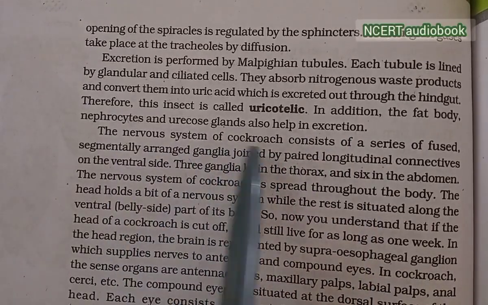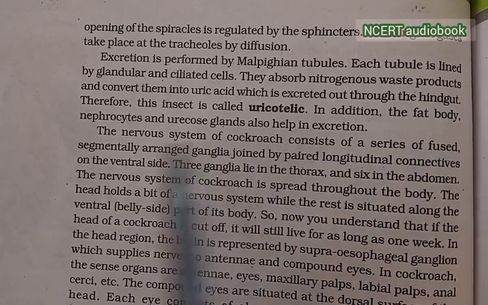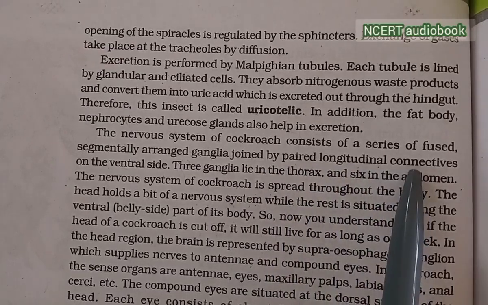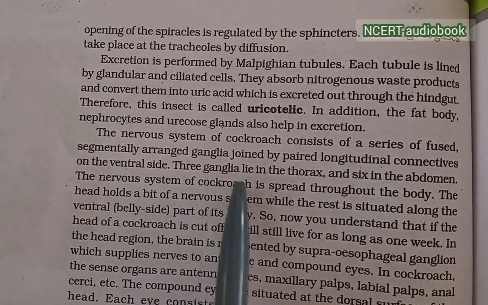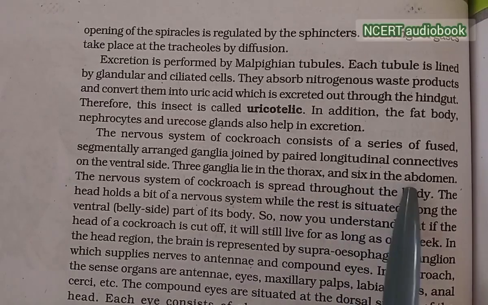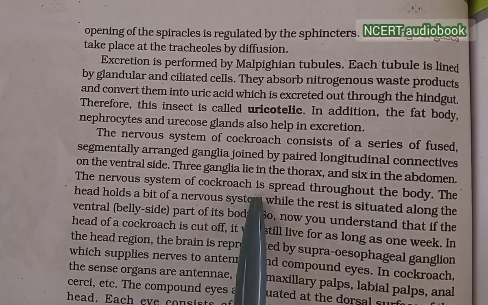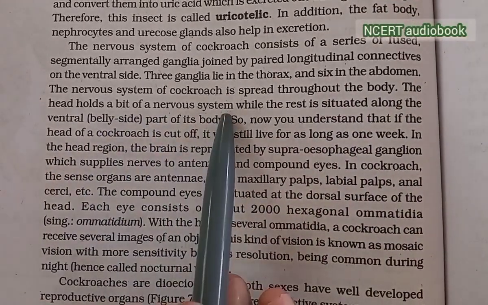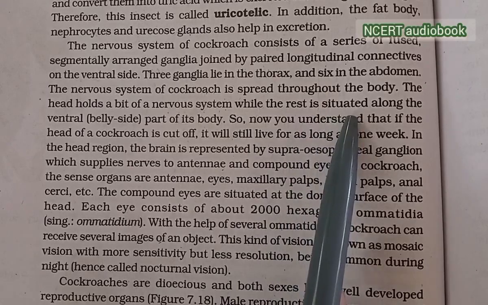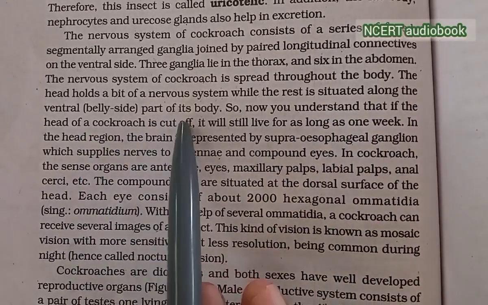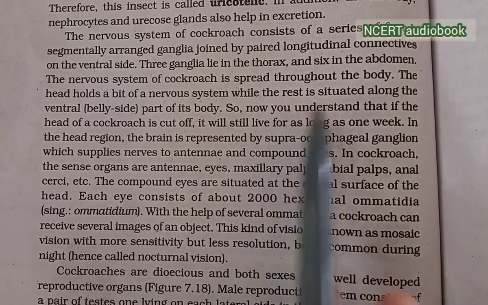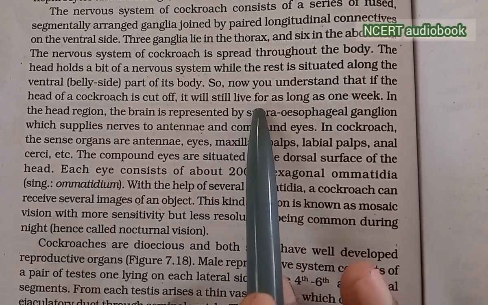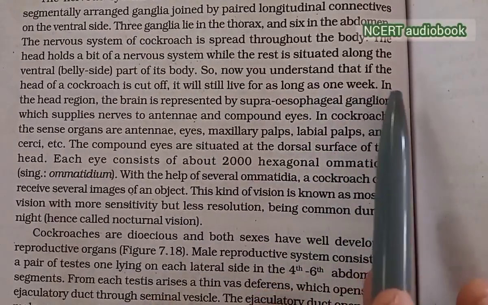The nervous system of cockroaches consists of a series of fused, segmentally arranged ganglia joined by paired longitudinal connectives on the ventral side. Three ganglia lie in the thorax and six in the abdomen. The nervous system is spread throughout the body, and the head holds the brain of the nervous system while the rest is situated along the ventral part of the body. So if the head of the cockroach is cut off, it will still live for as long as one week.